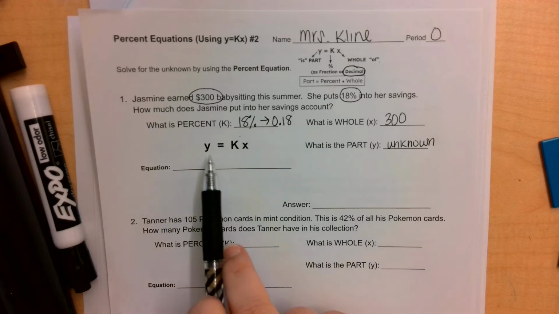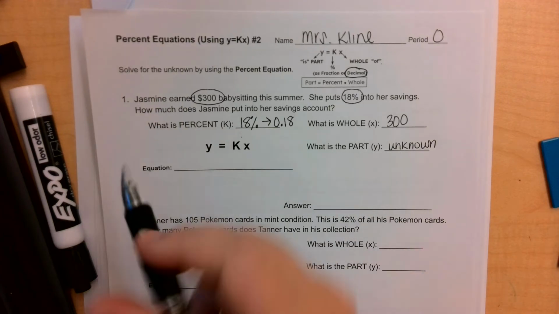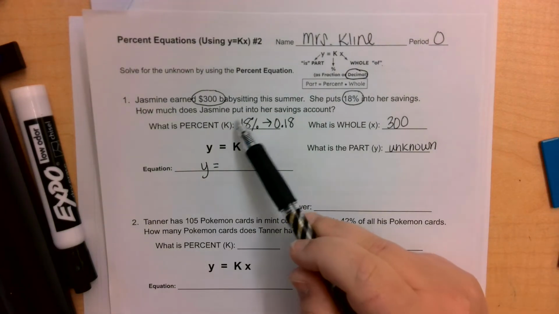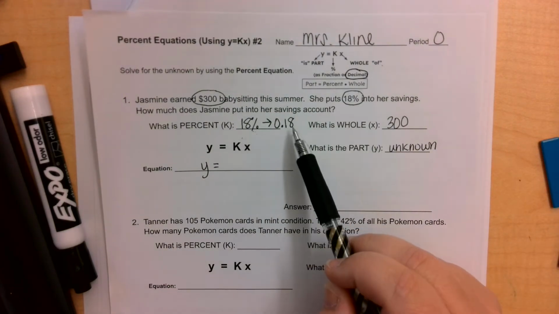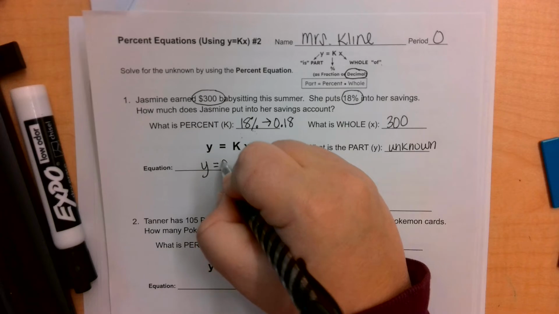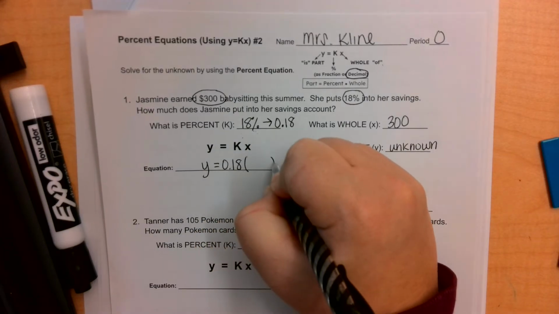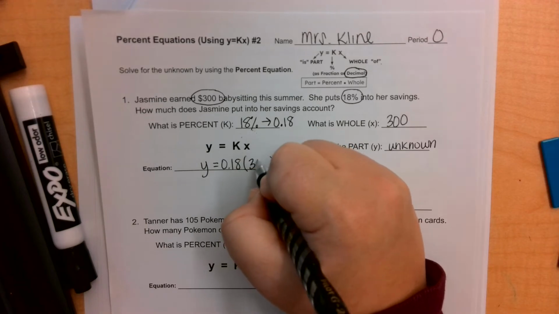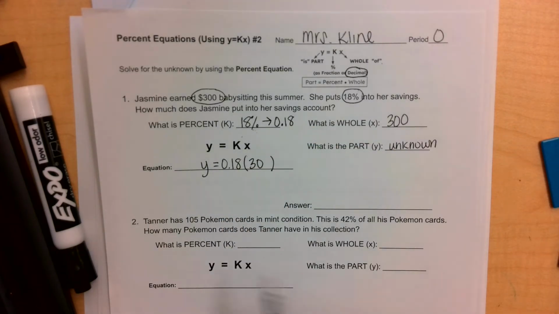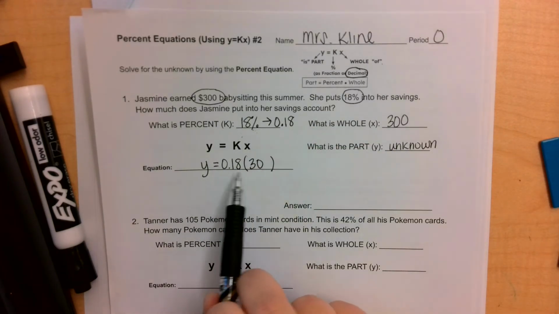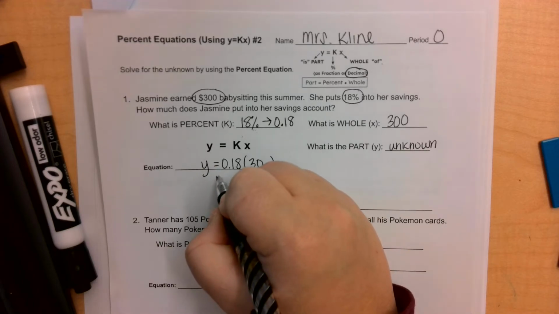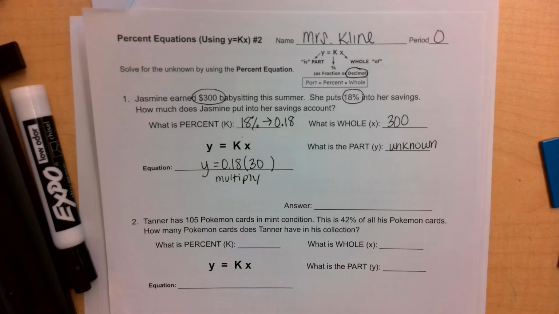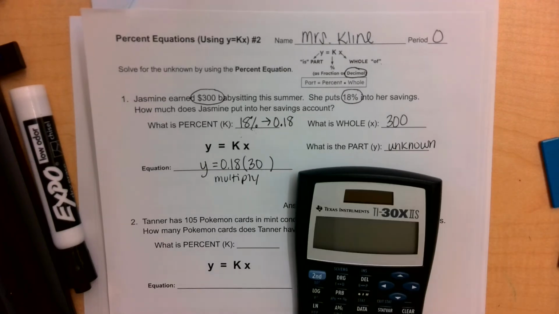All right, let's fill it in. Our y is our unknown, so we keep it as y. Our k is 18%, or 0.18. And then finally, our x is 300. All right, I see these numbers right next to each other, so I'm going to multiply. Take out my handy dandy calculator.